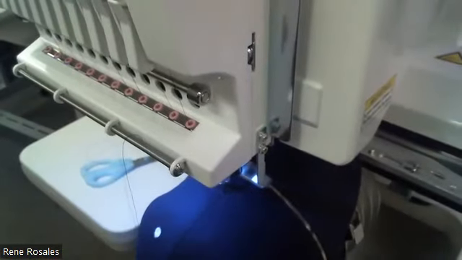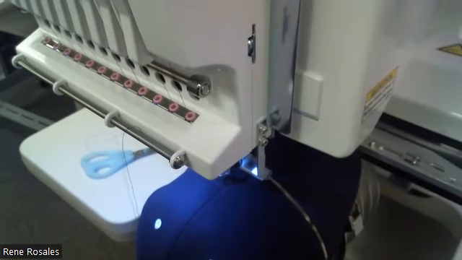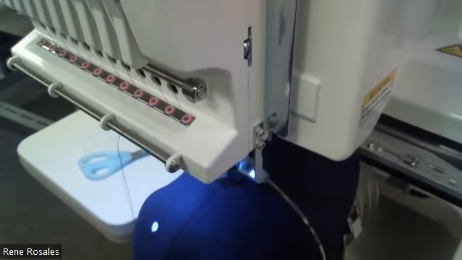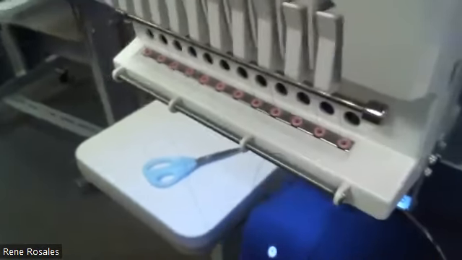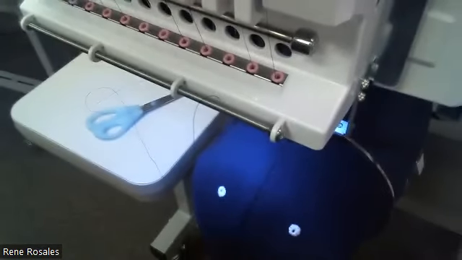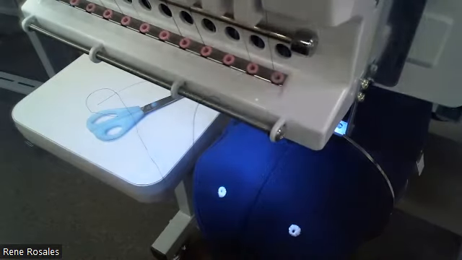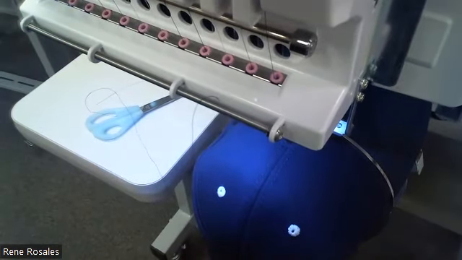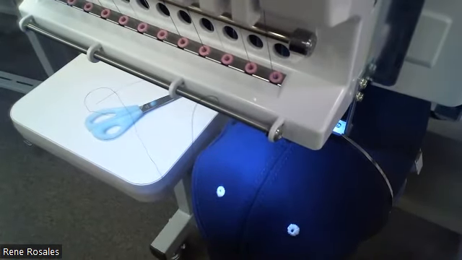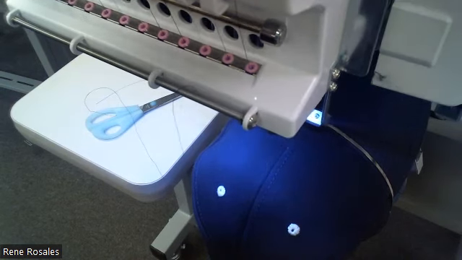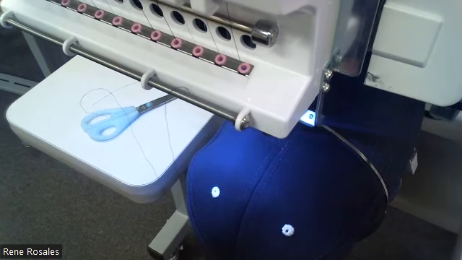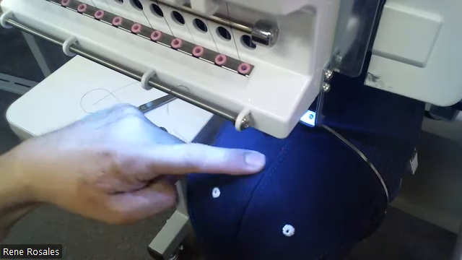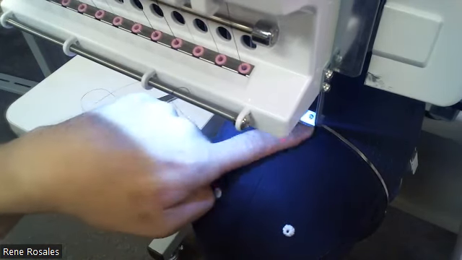And when I trace the design, you're going to see the laser point will first of all highlight, for those of you who have machines with lasers. I think everybody here does because everybody's got a compact machine. So I'm going to press the trace button here. And you guys can see that there's a red dot right in the middle. And then the design is going to generally position itself around that.